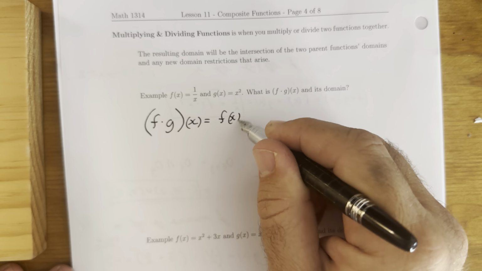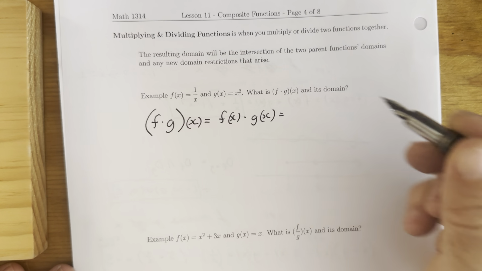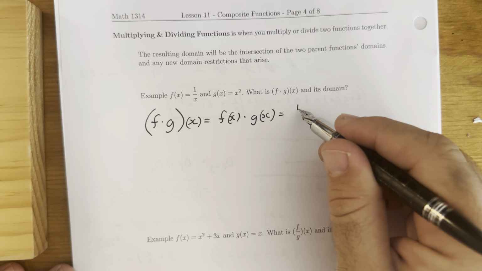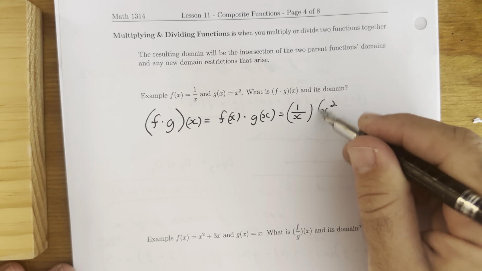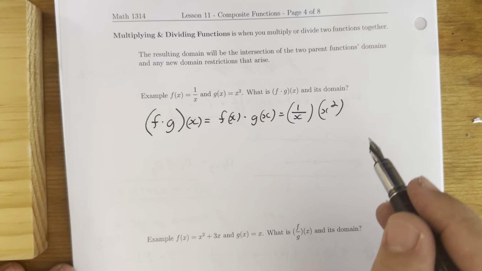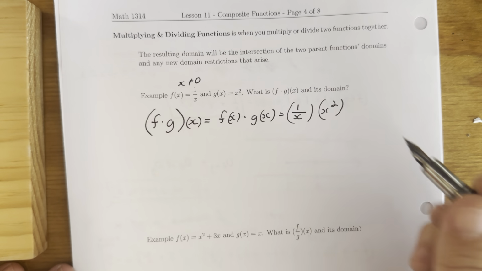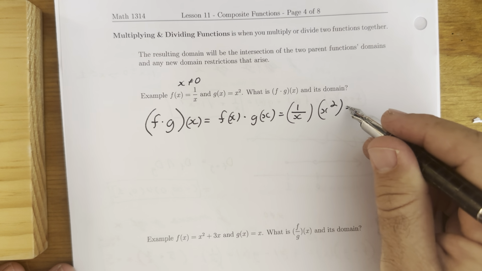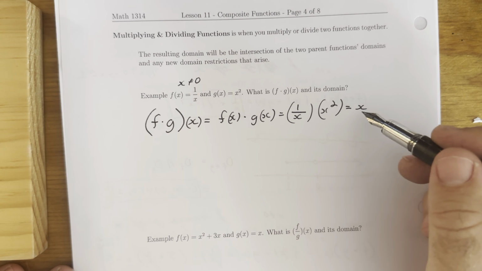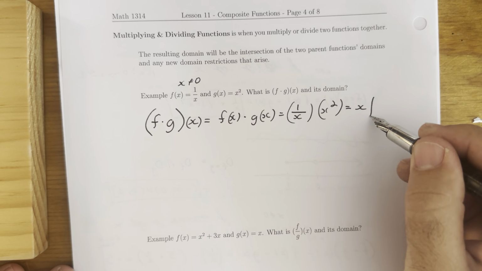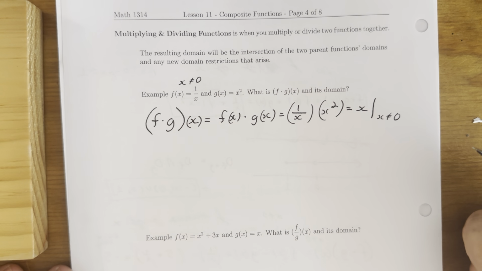And so this is simply the same as f of x times g of x. And f of x is 1 over x. g of x is x squared. Note that f of x does have a domain restriction that x cannot be 0. Right, x squared divided by x is x, but we've got to include that domain restriction that x cannot be 0.